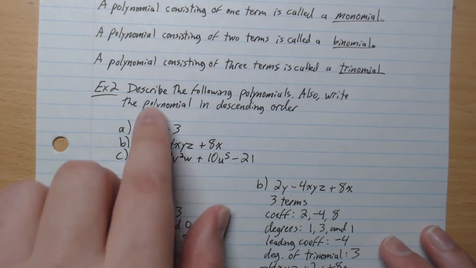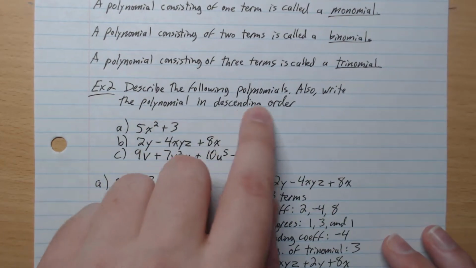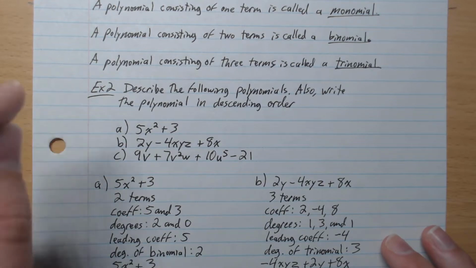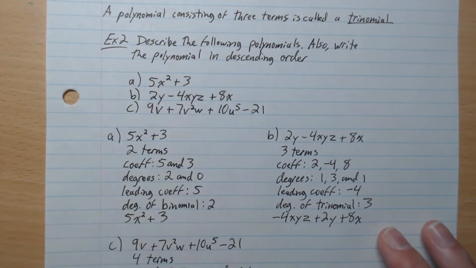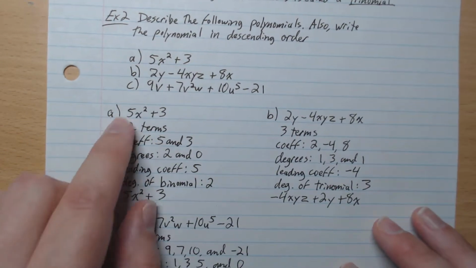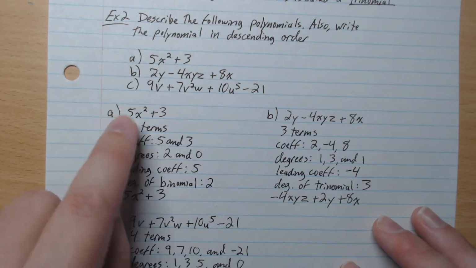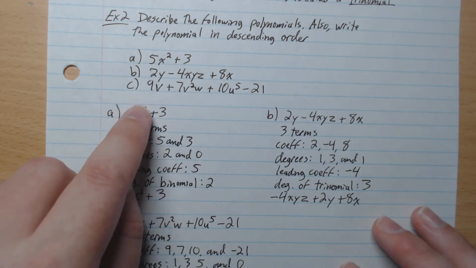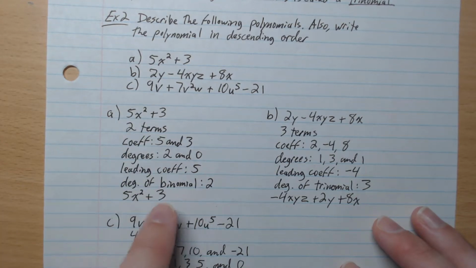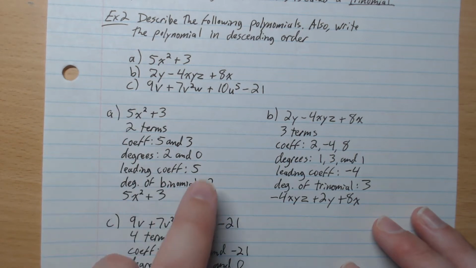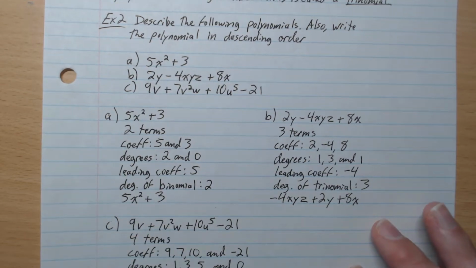So example 2. Describe the following polynomials. Also write the polynomial in descending order. And so we're going to talk about degrees. The highest degree to the left, going down in degrees to the right, like that. So A, B, C. Here are 3 polynomials like that. So A, our first one, 5x squared plus 3. There's 2 terms, 1, 2. The coefficients are 5 and 3. The degrees, 2 and 0. The leading coefficient is 5. Degree of the binomial, 2 terms, binomial. The degree is 2. That's the highest degree here. And in descending order, 5x squared plus 3, like that.